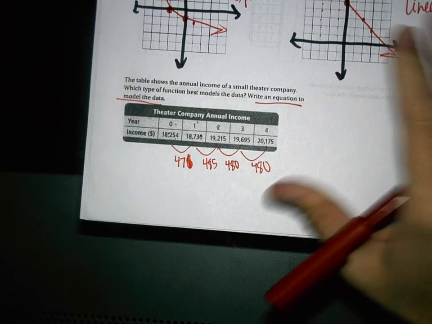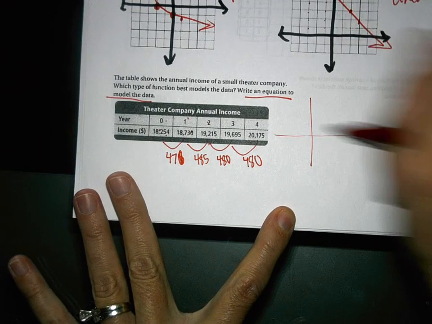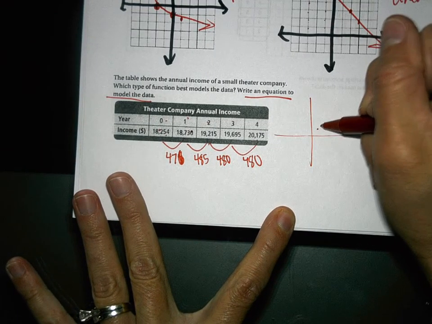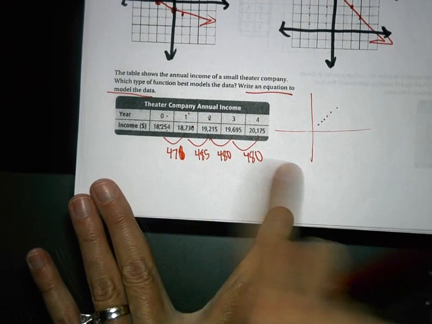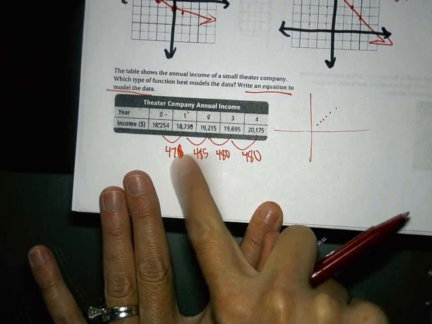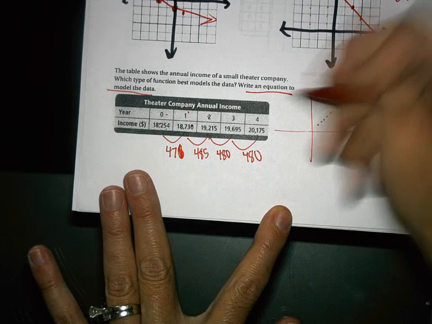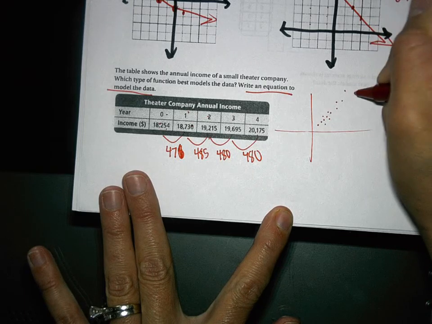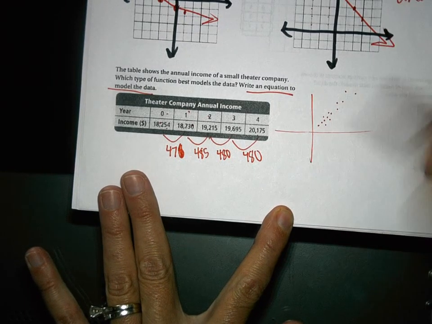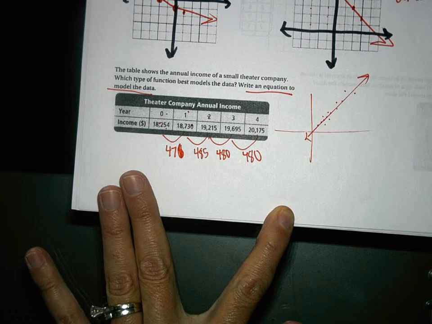Now, this is real data, and so if you were putting points on a graph, they each keep going up a little bit. It's not exact, but are they going up similar amounts? Yes. And so you would see something maybe kind of like this on a graph, but for the most part, this is linear.